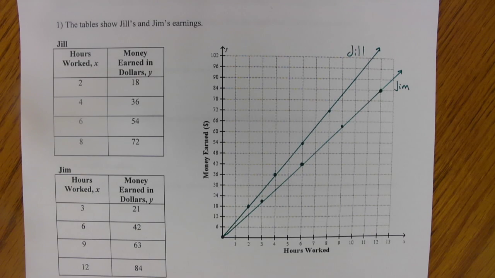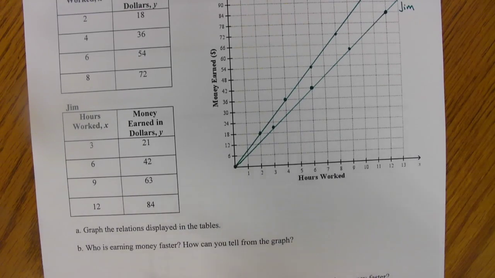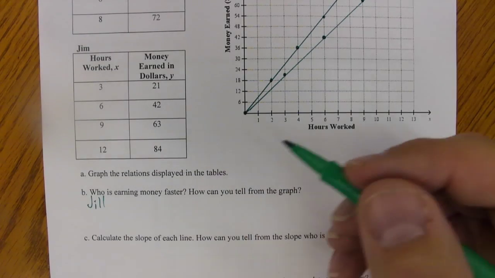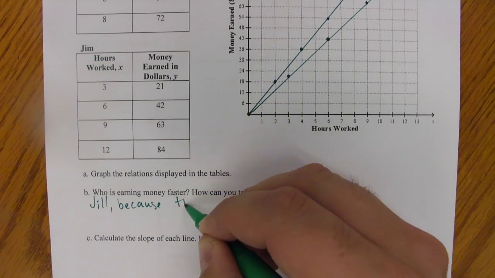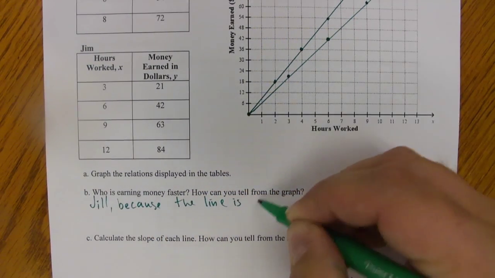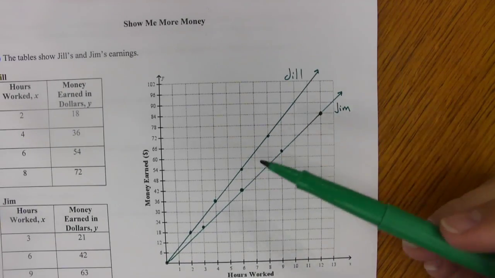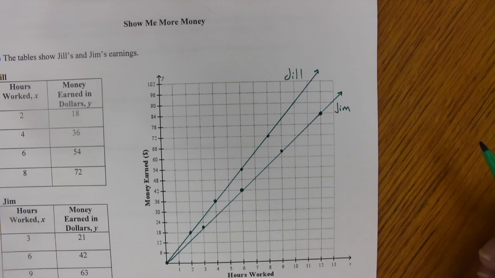So Jill is earning money faster, and why? It's going up faster? Okay, so you were saying Jill because the line is going up faster. That is correct. Jill is earning money faster because the line is steeper. Steeper lines mean a faster unit rate. So since Jill has a steeper line than Jim, Jill is earning a higher unit rate for money. She's earning her money faster.